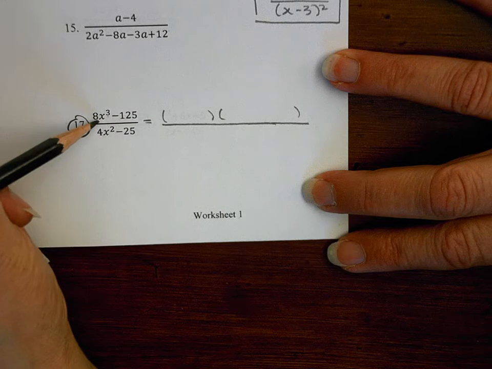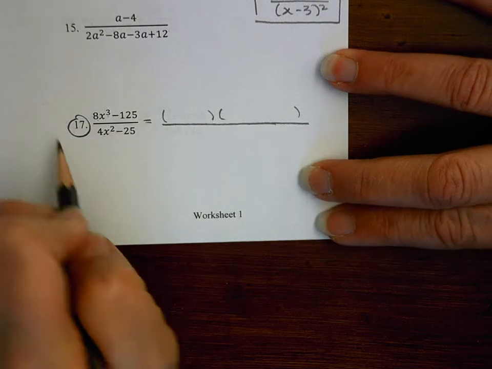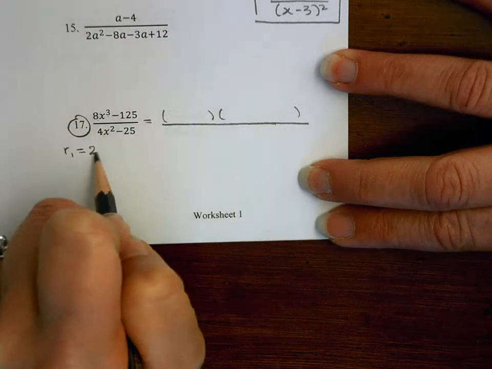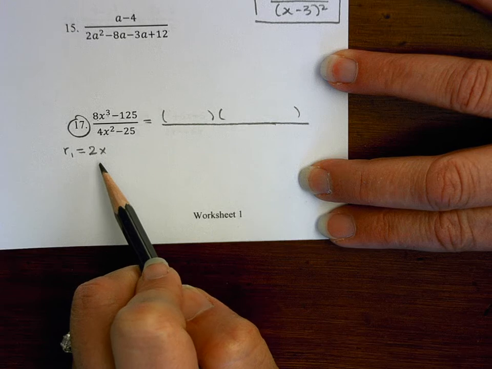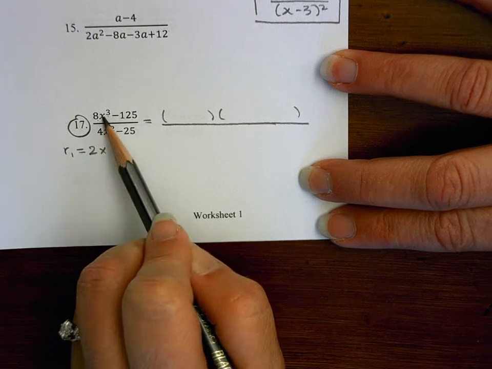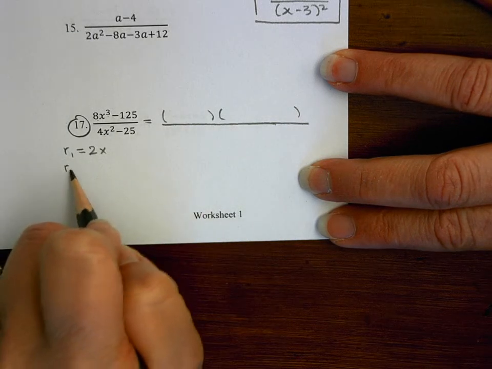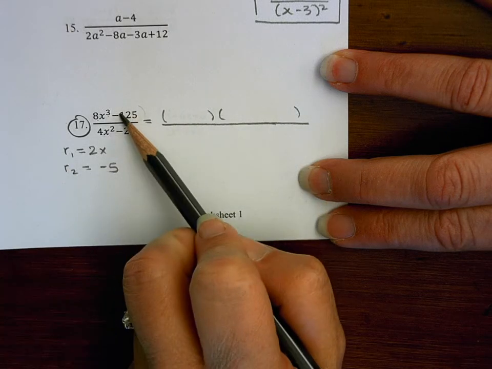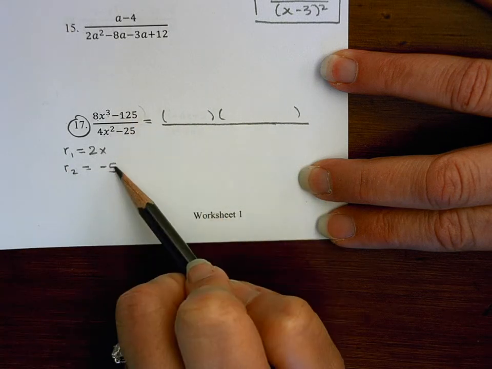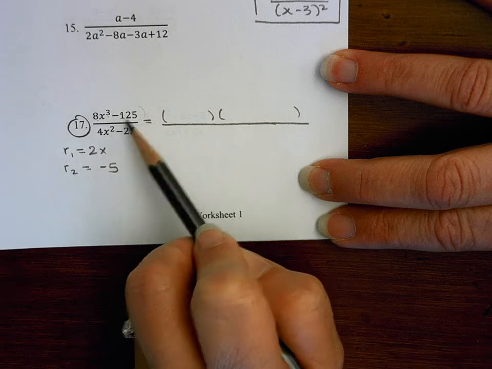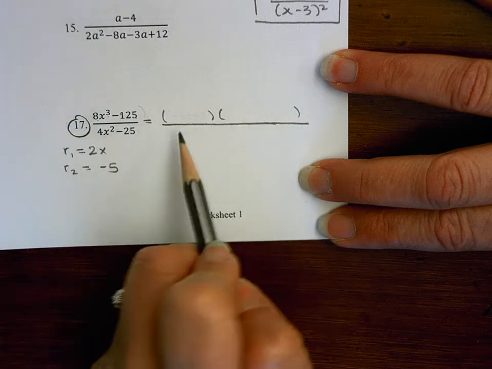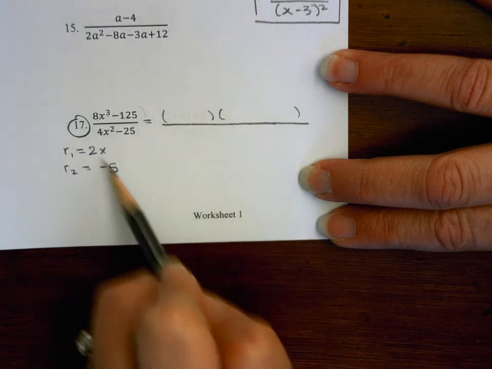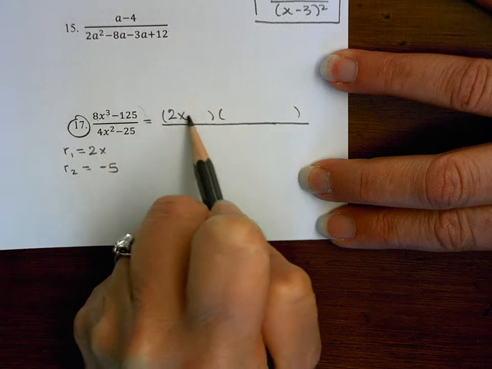So I know for 8x cubed, that first root would be 2x, because if I multiply 2x by itself 3 times, I would get 8x cubed. And then my second root would be negative 5. And the reason for that is if I multiply negative 5 by itself 3 times, I get negative 125. So in the binomial, my roots go in there, so 2x minus 5.